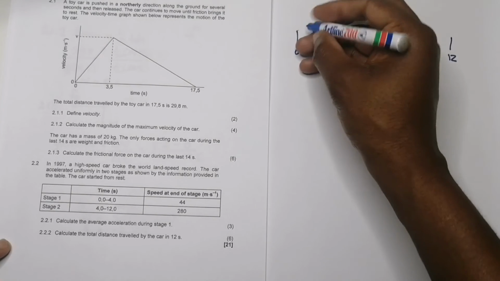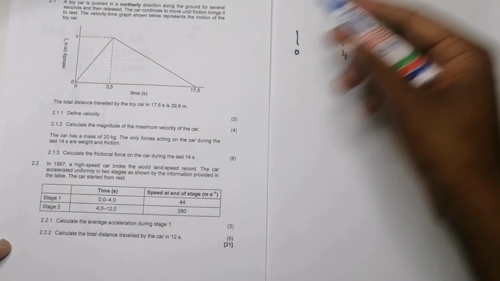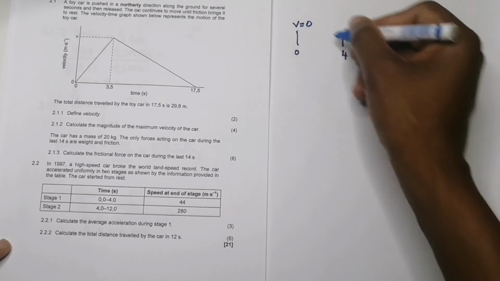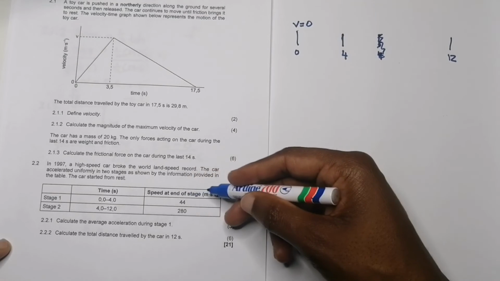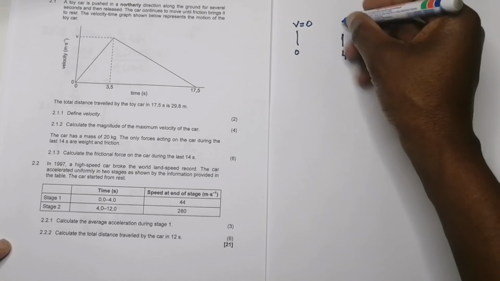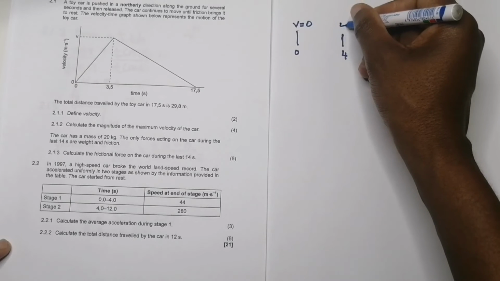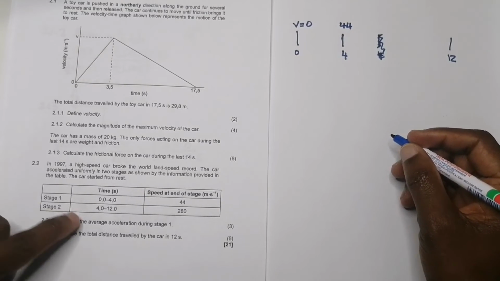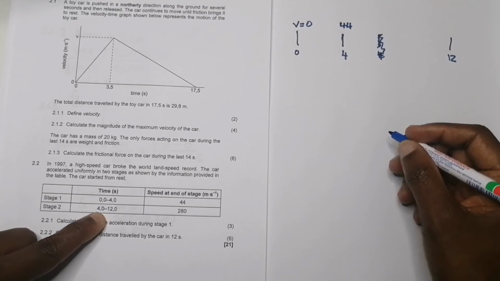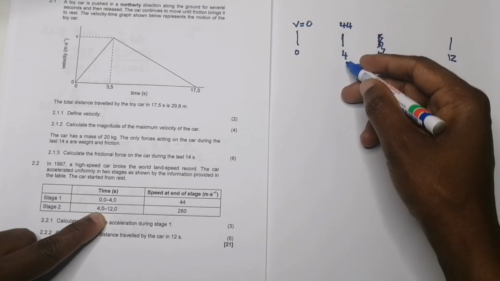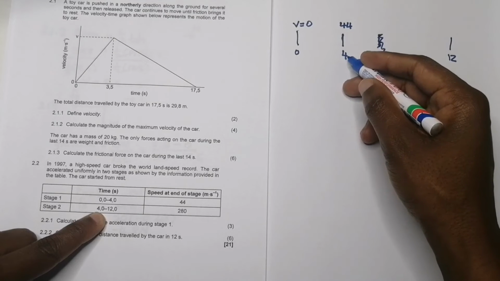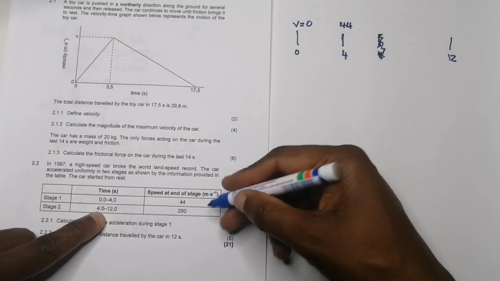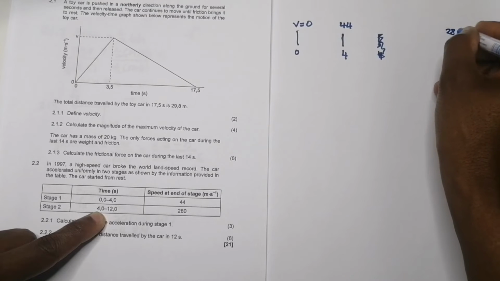Now, I know we started from rest at 0. So this is our velocity. We started at 0 here, and at the end of the first stage, meaning at 4 seconds, we were at 44 meters per second. At the beginning of the second stage, between 4 seconds and 12 seconds, the maximum speed there was 280.